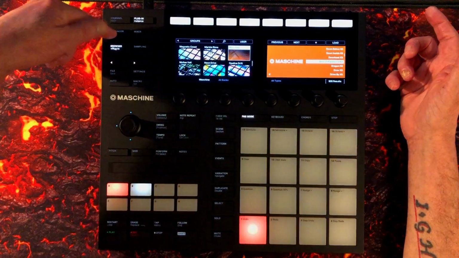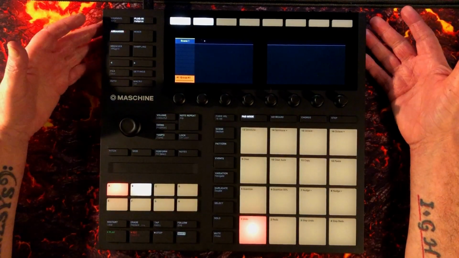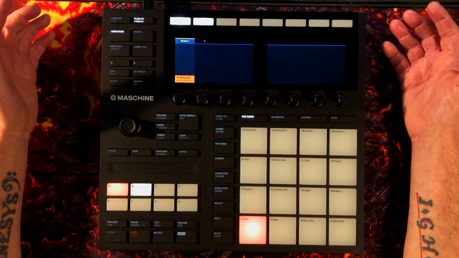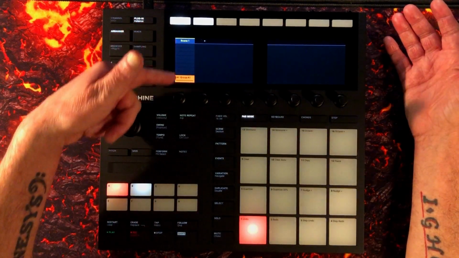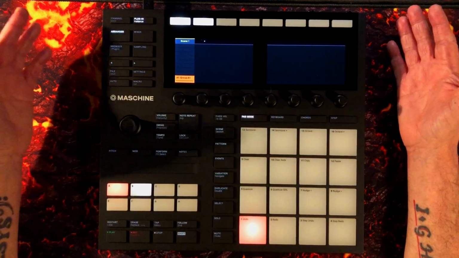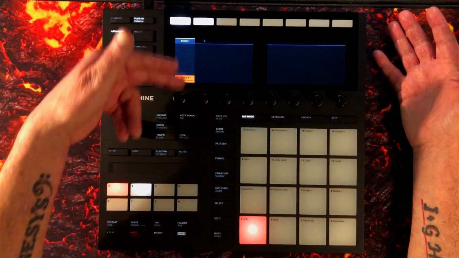If you go to our arranger view here, you will see that there is scene one and there are no patterns in that scene. As we make patterns, they will be added to this scene. This is how we start. It's completely blank, but it automatically defaults to one scene for us.